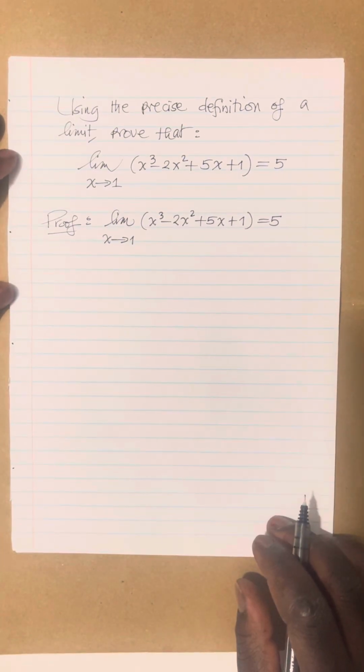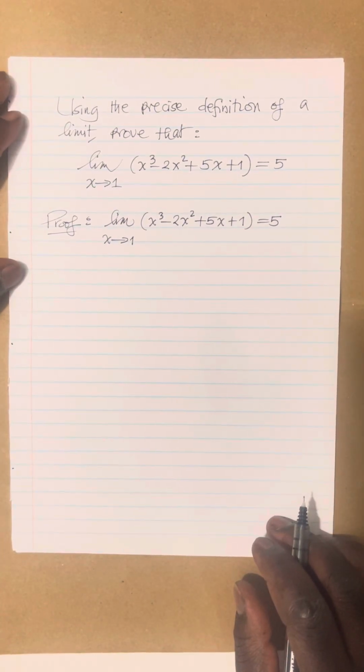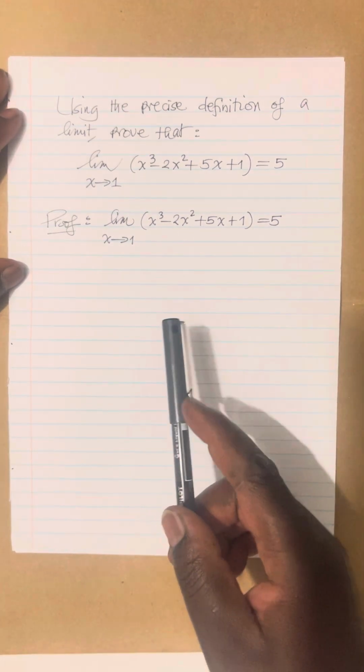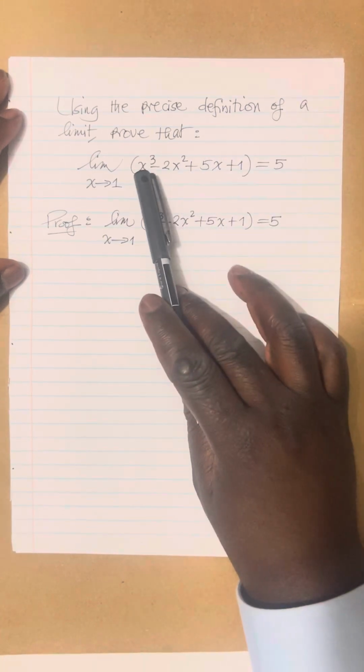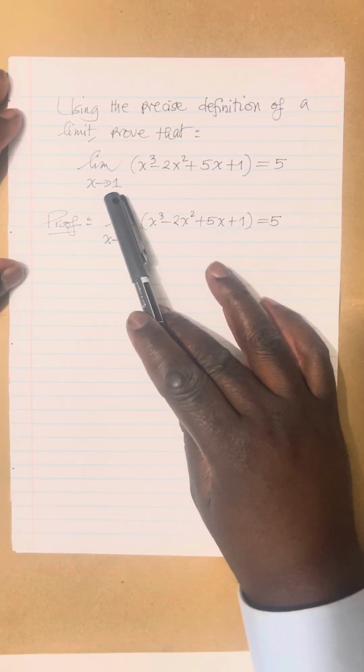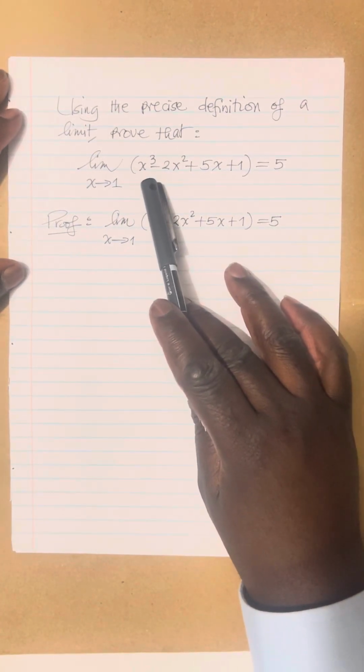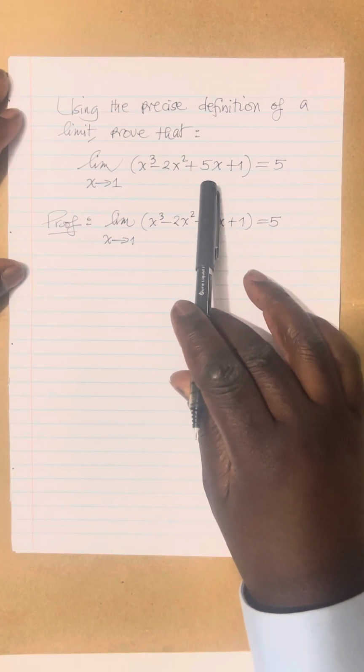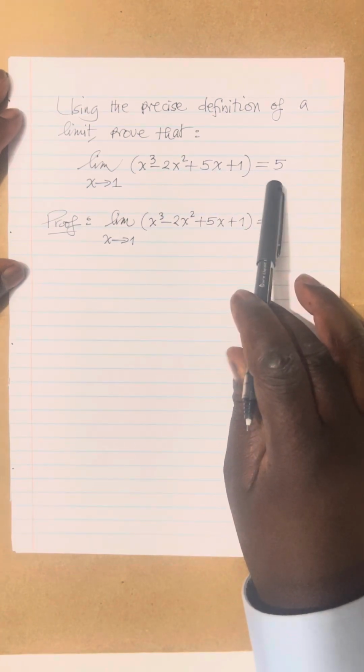Hello everyone, welcome to another video on the precise definition of a limit. I am still looking at the cubic function. Now this looks a little bit more challenging than the previous one. So we have here, using the precise definition of a limit, prove that the limit as x approaches 1 of x cubed minus 2x squared plus 5x plus 1 is equal to 5.